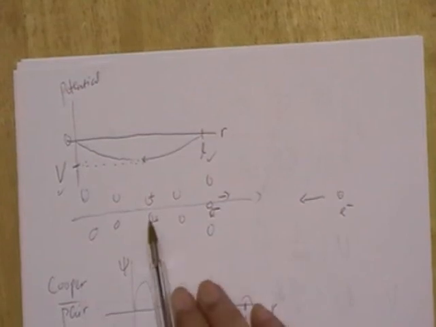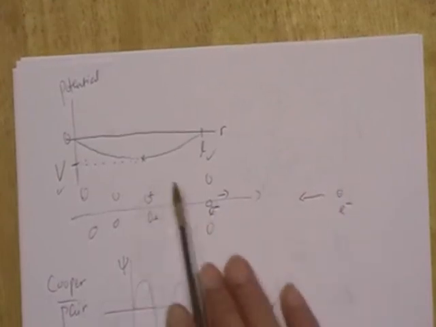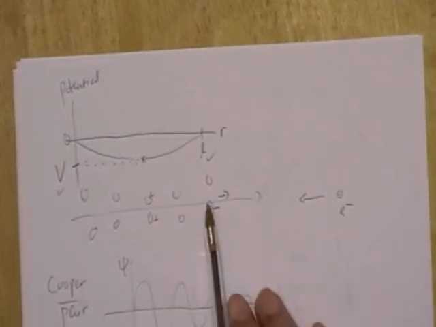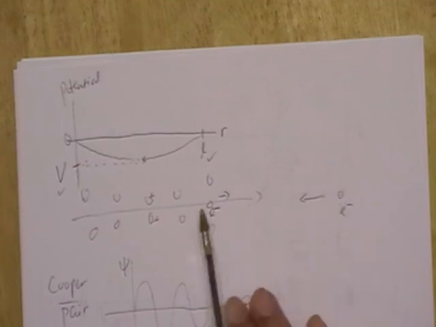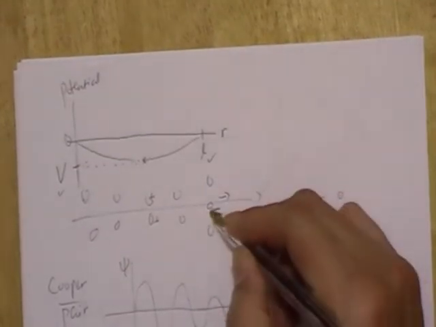Okay, so this electron and this electron, which attract each other through the displacement of the ions, they can either be both spin up, or one can be spin up and the other one can be spin down.